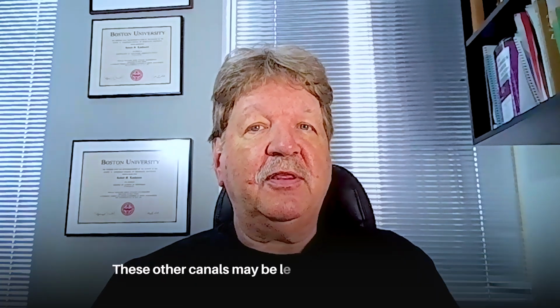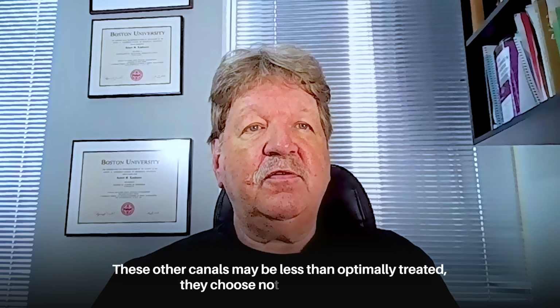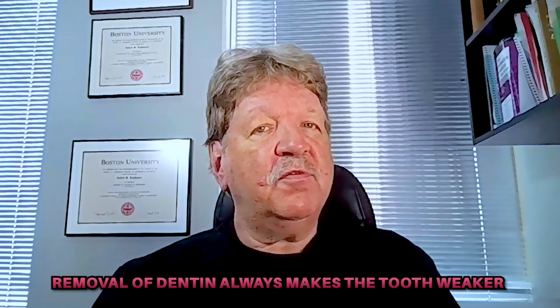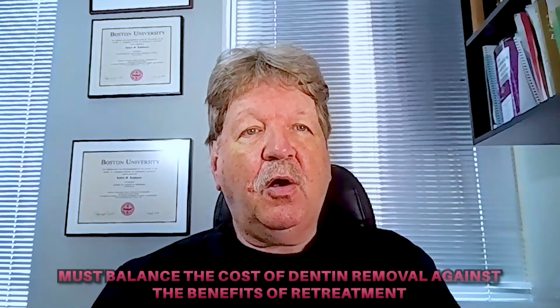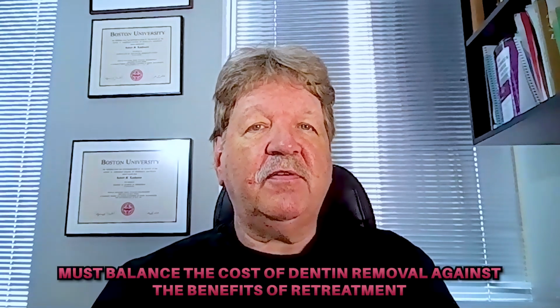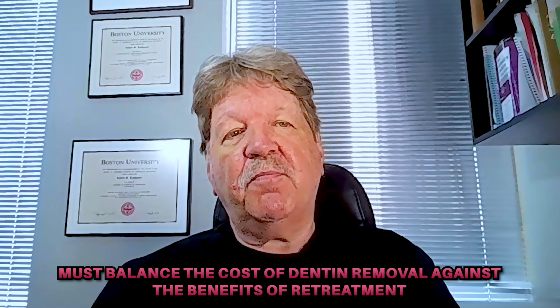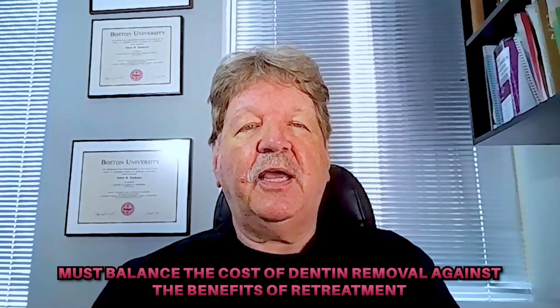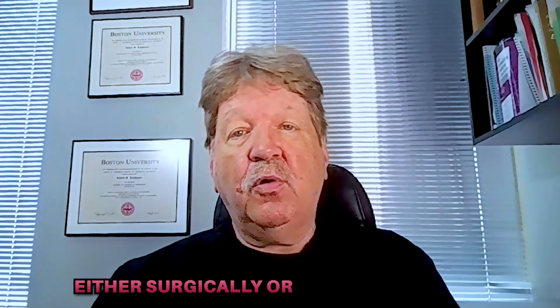Other endodontists look at the same situation and have a different philosophy. Although these other canals may be less than optimally treated, they choose not to retreat them. They limit their retreatment to those canals that appear to have a problem. Removal of dentin always makes the tooth weaker, and we always have to balance the cost of the amount of the dentin that we remove versus the benefits of attempting to retreat any case, either surgically or non-surgically.